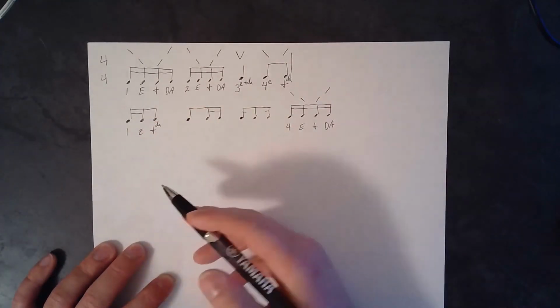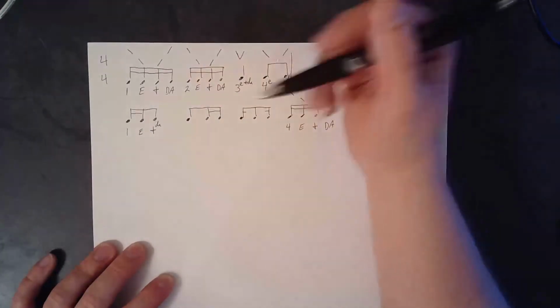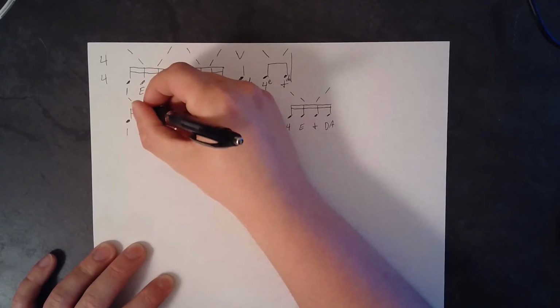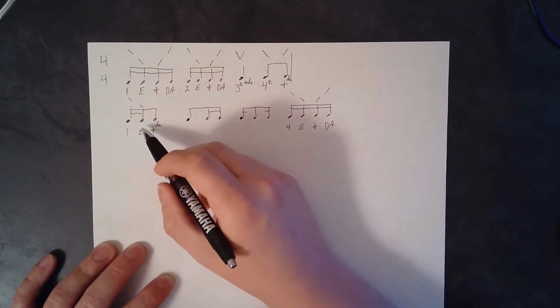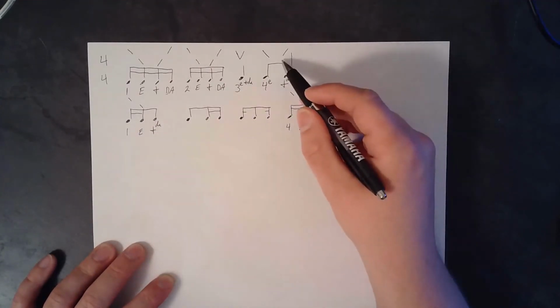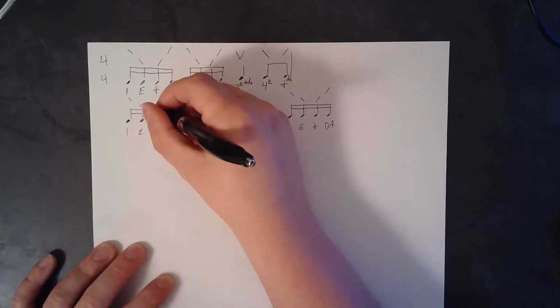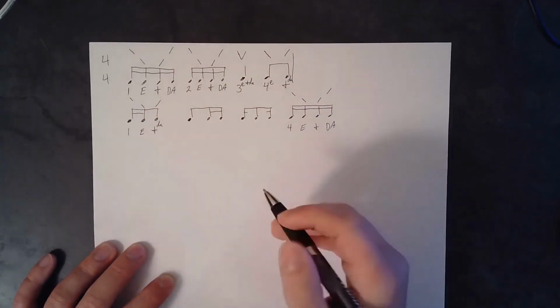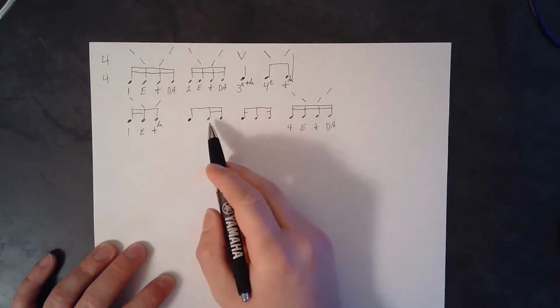Now my foot pattern here is going to be sort of a hybrid too. "1 and E" is going to be down, space, down, because they're both starting on the first half of the beat and they're separate notes. And "da" is just like it is for an 8th note, so it's all the way up, because this takes your foot all the way there. Takes the entire up.